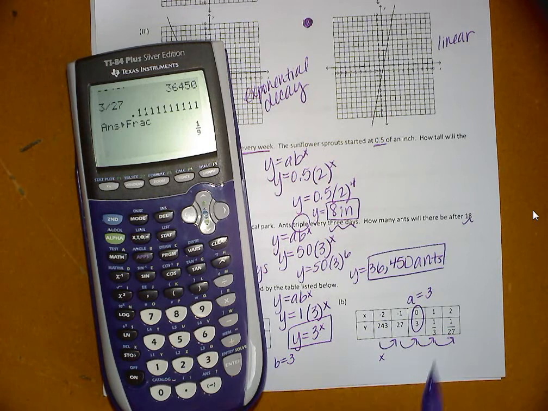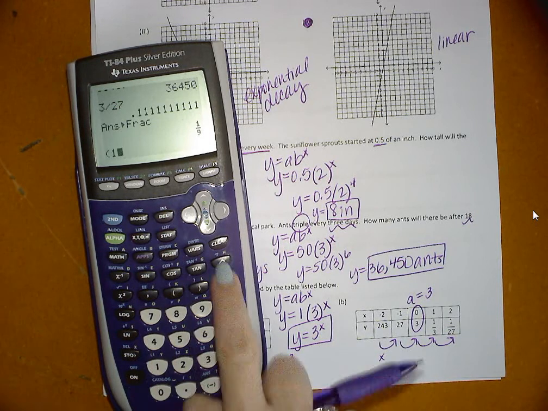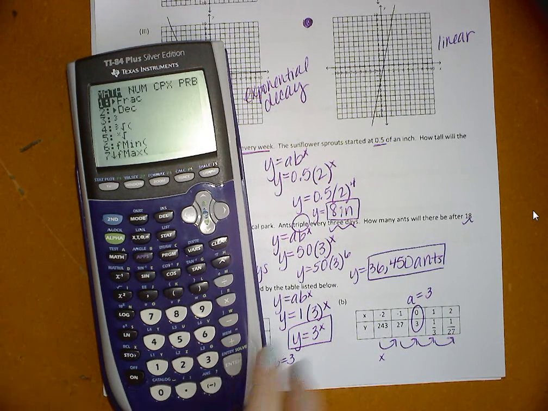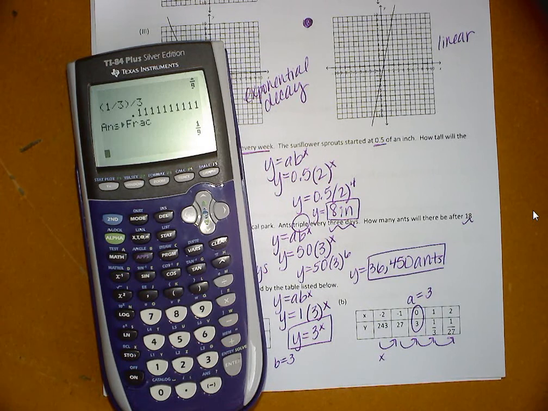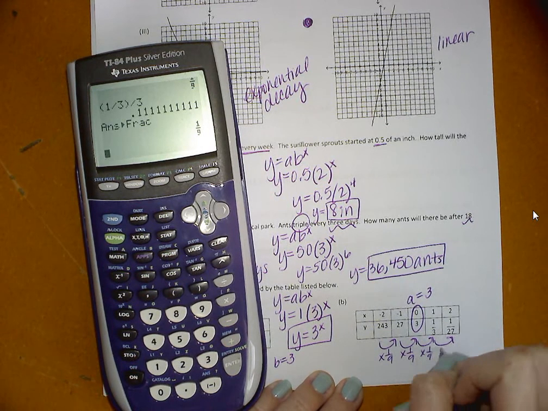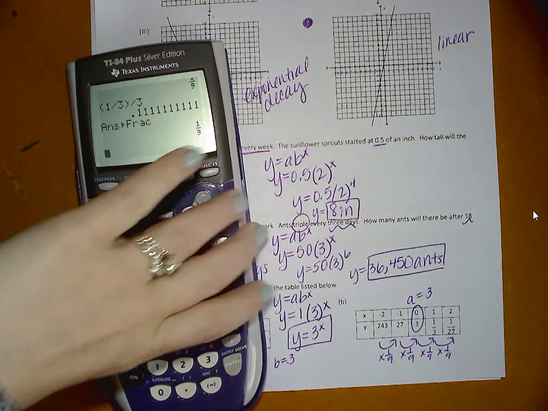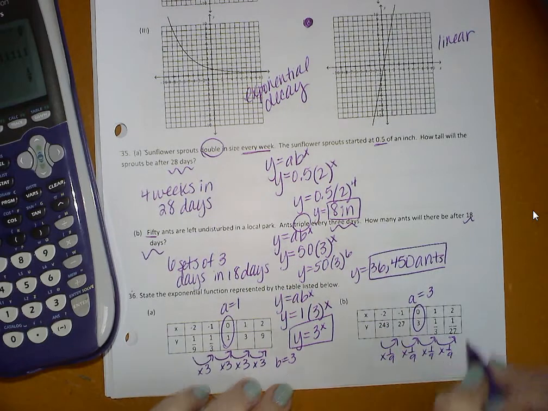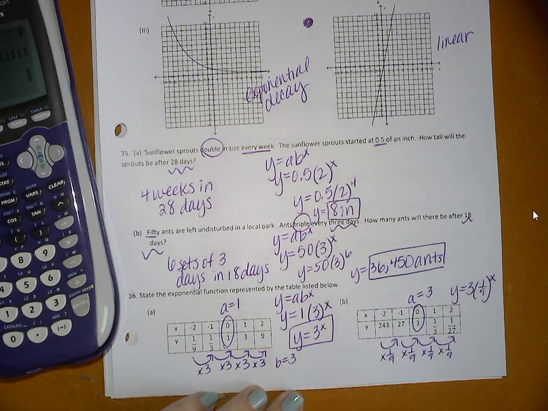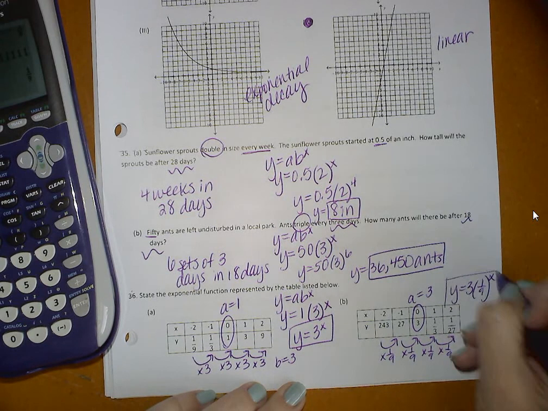You can also do 1/3 divided by 3. Turn that back into a fraction. Okay, so that means our b value is going to be 1/9. So when we plug this into our function, we get y equals 3 times 1/9 to the x power. And that is our answer for 36b.